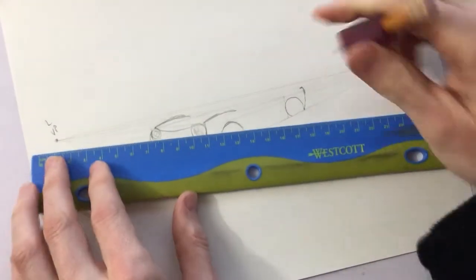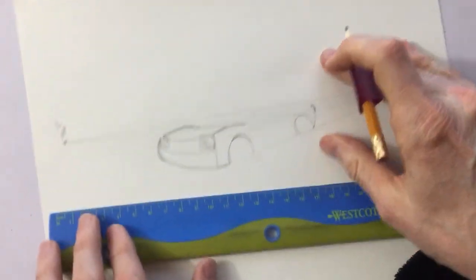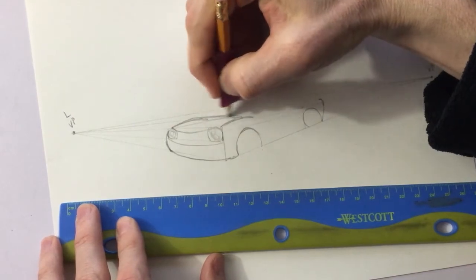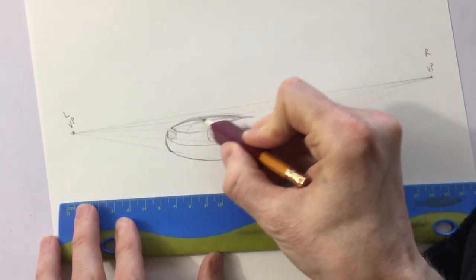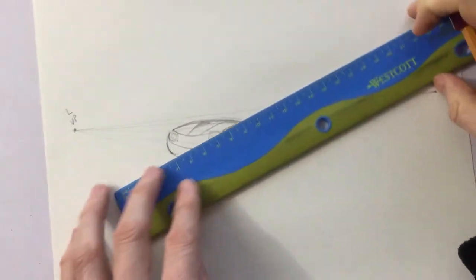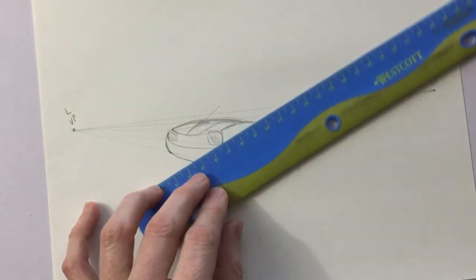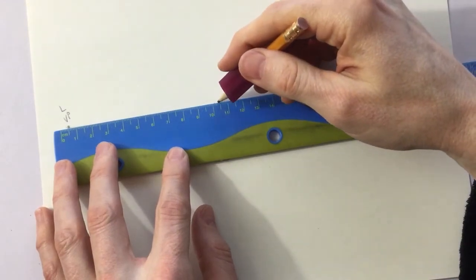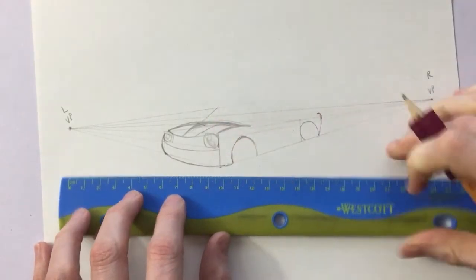All right. Now, here's where we need to break some of our rules, some of the things we've been learning about over the course of these videos. The windshield itself is diagonal, which means it's not going to follow the rules that we've been going over. So we're going to actually have to angle the windshield separately. It's not going to a vanishing point. Now, the horizontal lines on our car actually are going to follow the vanishing point though.